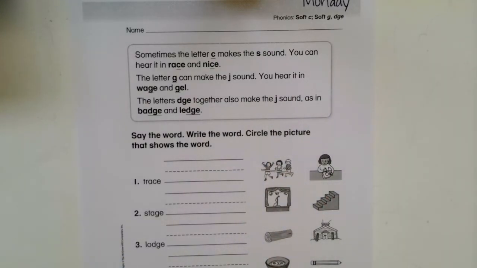So what we need to do is say the words that are on this page. These are going to have the soft C sound, the soft G, and DGE, which makes J instead of G. Okay? So we're going to say the word, write the word, and circle the picture that shows the word. We're going to go one step farther, and we're going to underline the letter or letters that make the soft C or soft G or DGE. So hopefully you're following along with me. Let's get started.